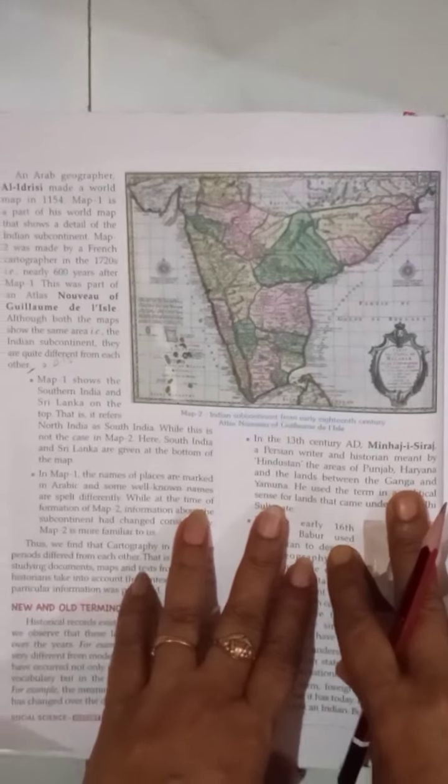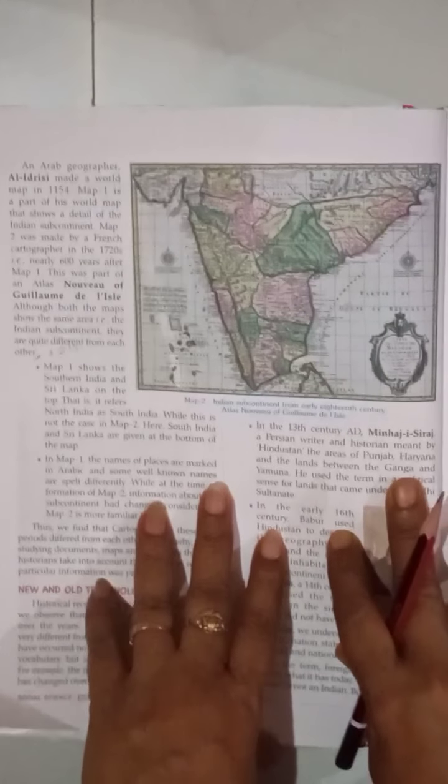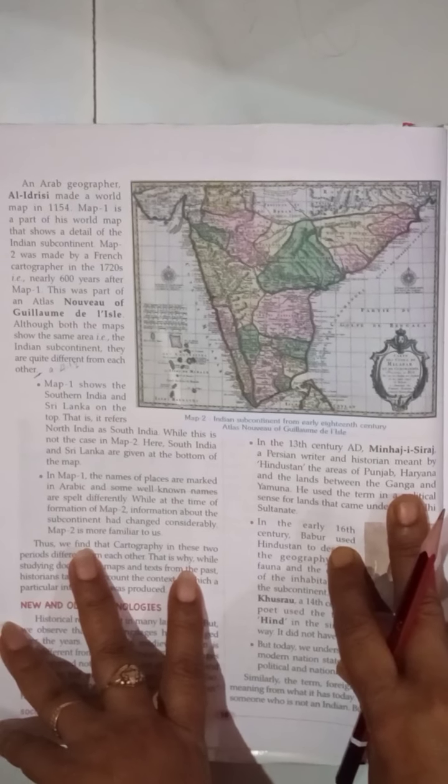on geographical concern and what is the effect of the map. We have already learned that the Arab geographer Al-Idrisi made a world map. But here you can see this map, and here is another map, and there is some difference in this map. What is the difference?